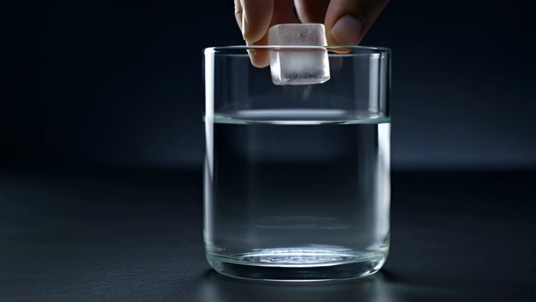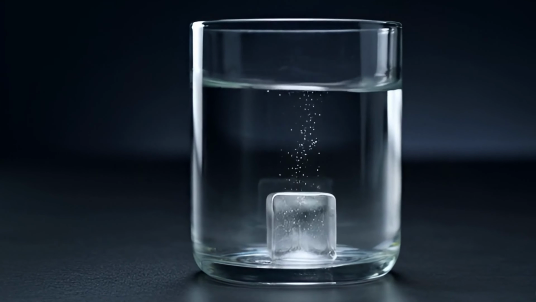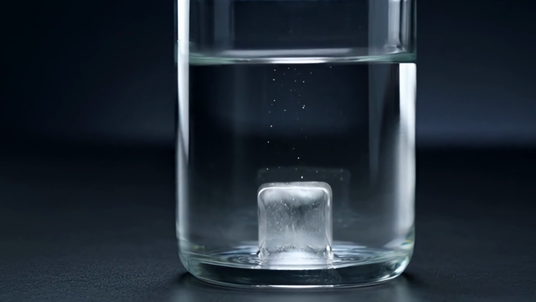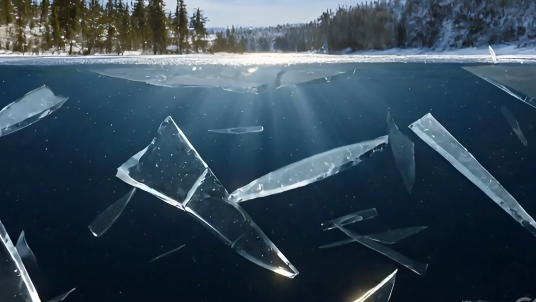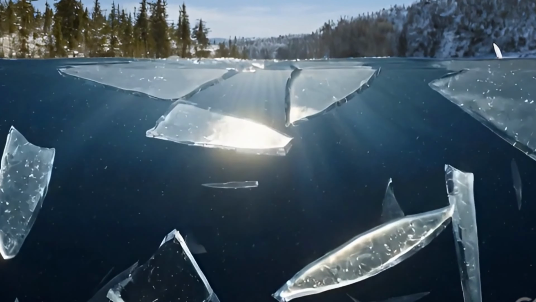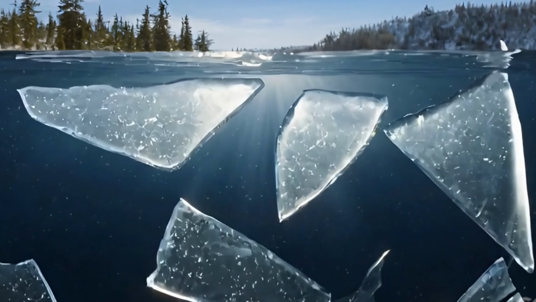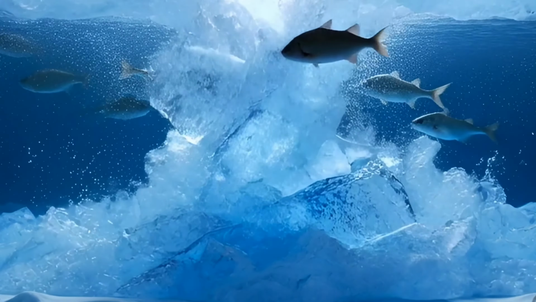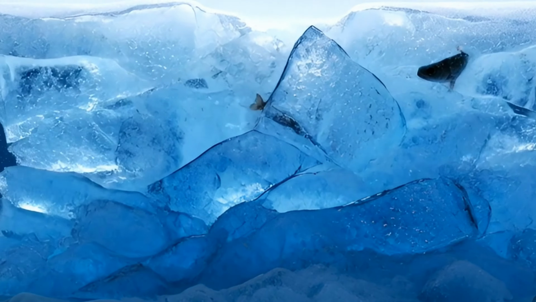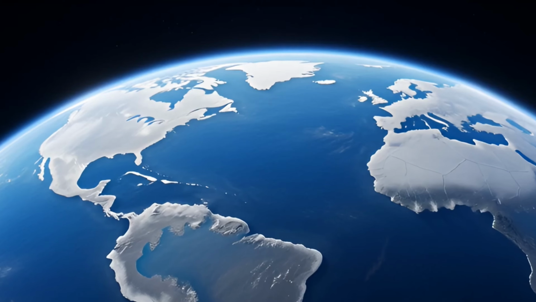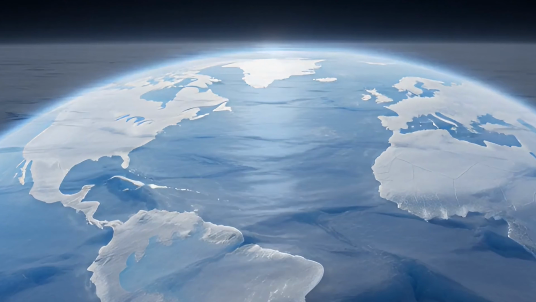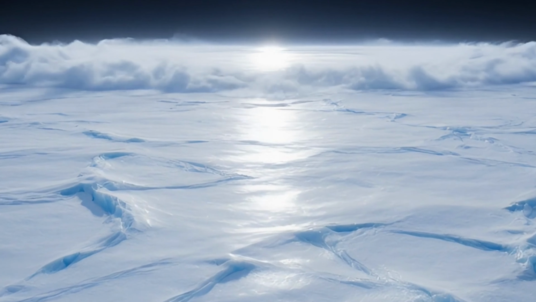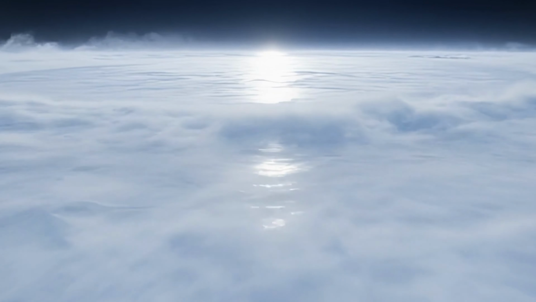Now imagine if water behaved normally. Imagine if ice were denser than liquid water. When lakes froze in winter, the ice would sink. New ice would form on top and sink again. Over time, entire lakes would freeze solid from bottom up. Marine ecosystems would collapse every winter. During the ice ages, oceans might have frozen completely. Life as we know it might never have survived.